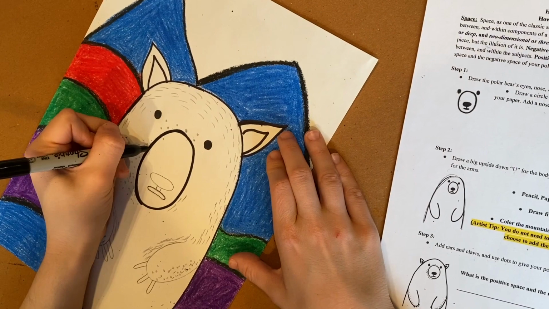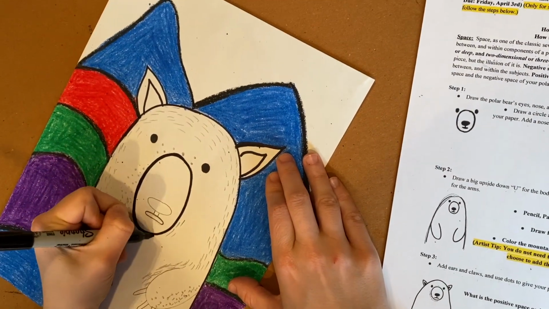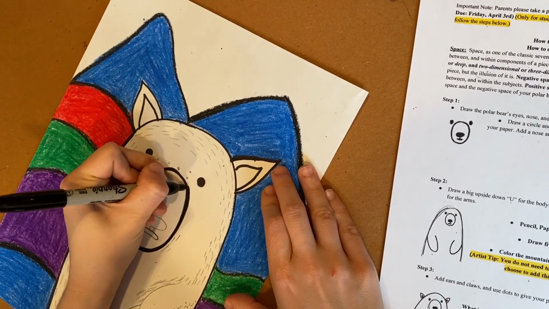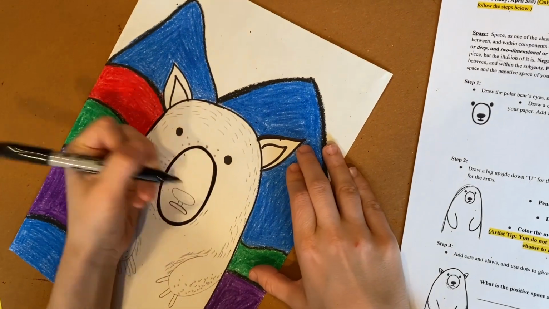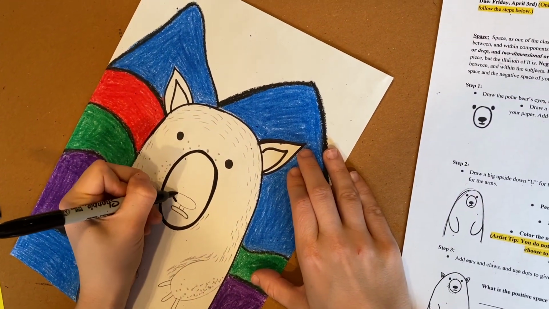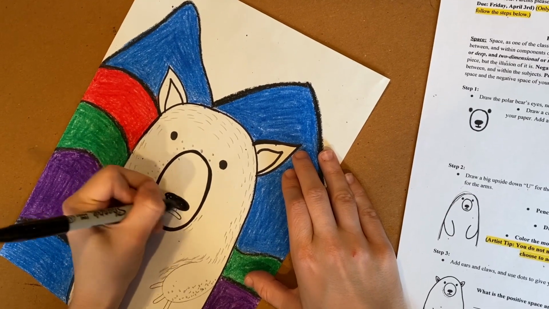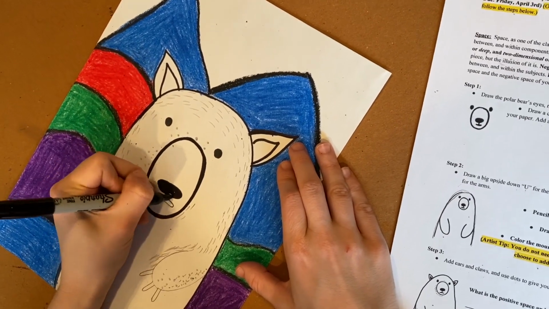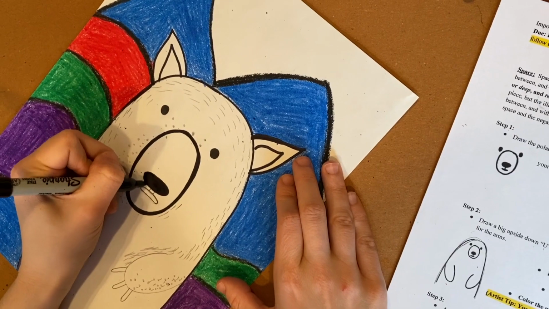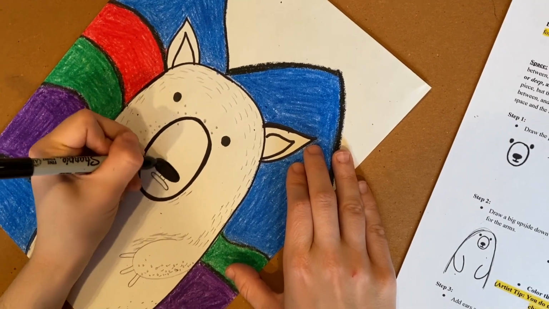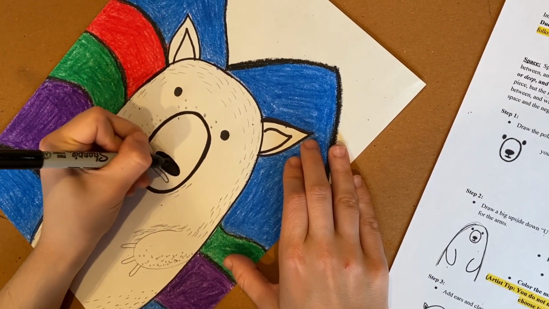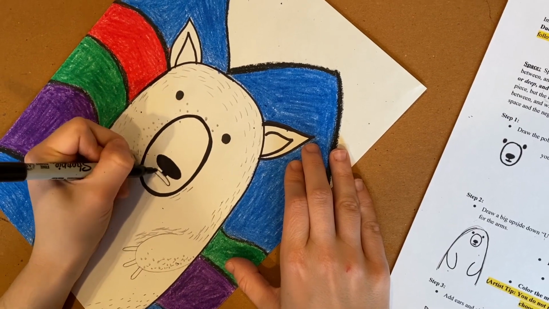Make sure you're going nice and slow. And I'm also coloring in the nose. And mouth.